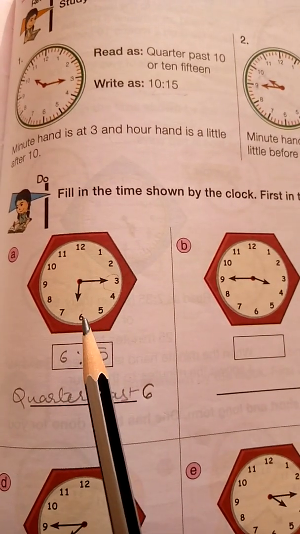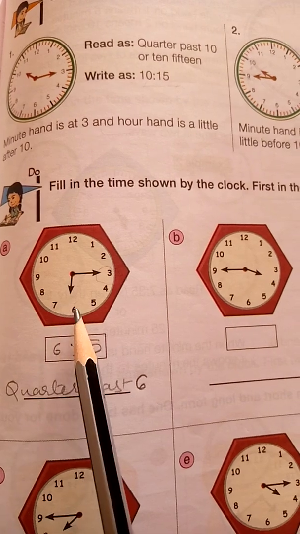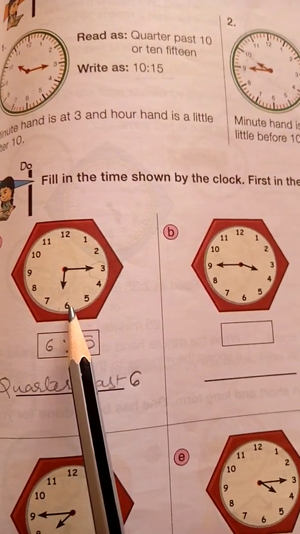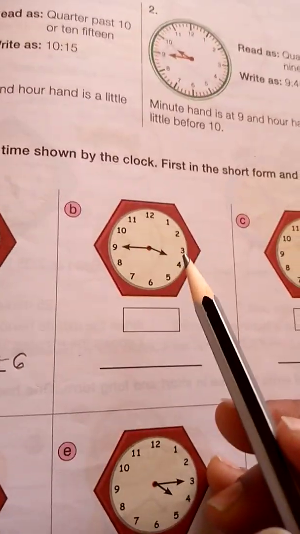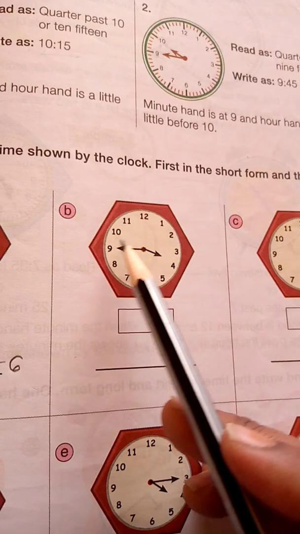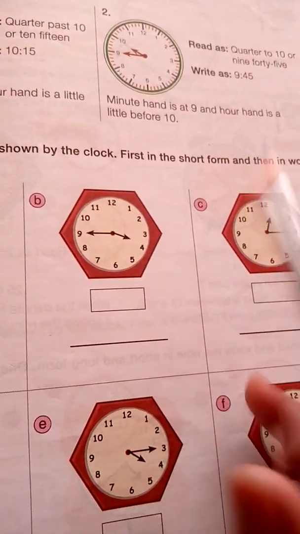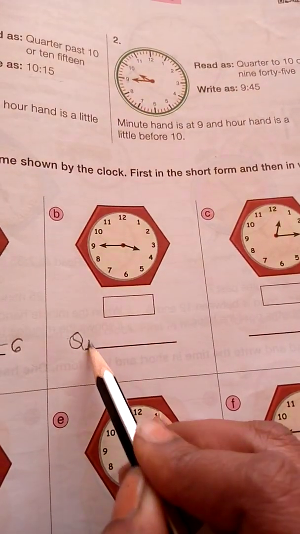Okay, now while writing the time, as it is now, see here, it is between 7 and 6, and it is a little ahead of 6. That means you have to consider 6, the first number. Okay, in this picture, it is what now here? It is on 9. That means it is quarter to. But now see here, I'll write first in the number form.